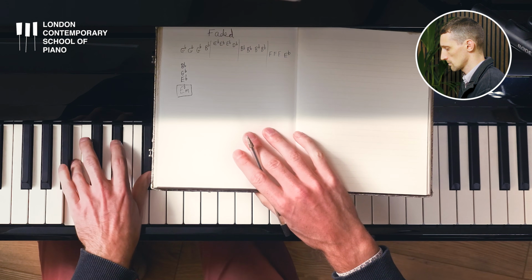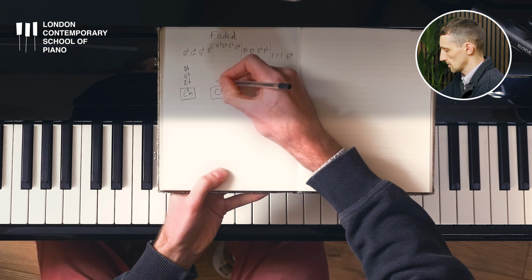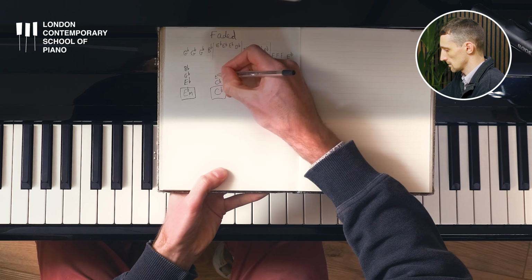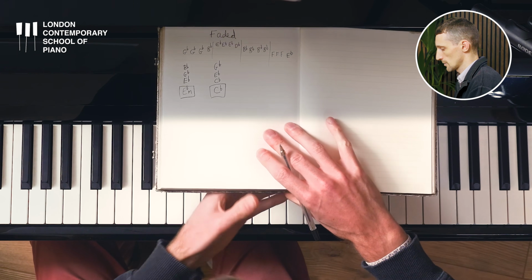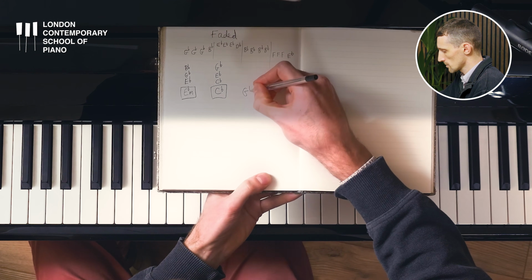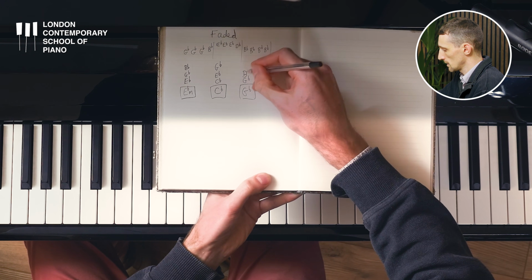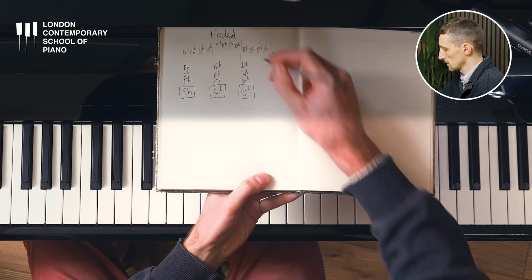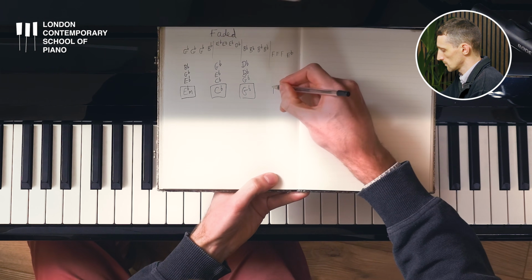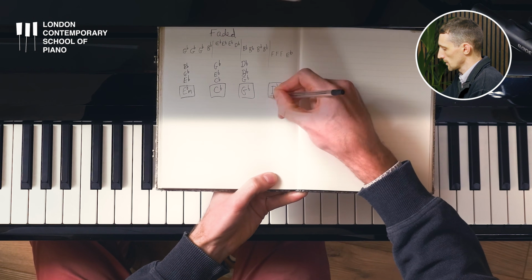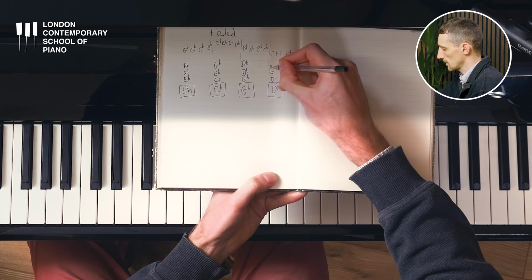The second chord, C flat major. So C flat, E flat, G flat. Third chord is G flat major. So that's going to be G flat, B flat, D flat. And then your last chord is D flat major. Now, that's D flat, F, A flat.